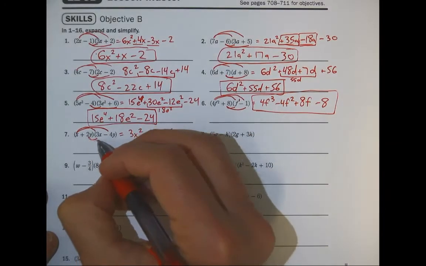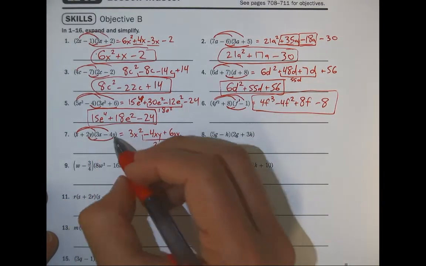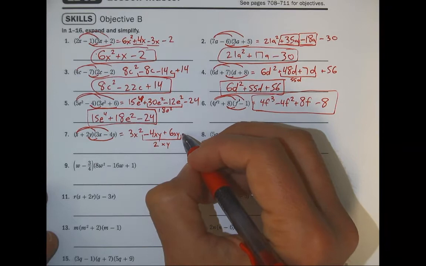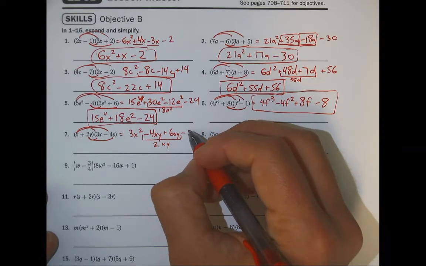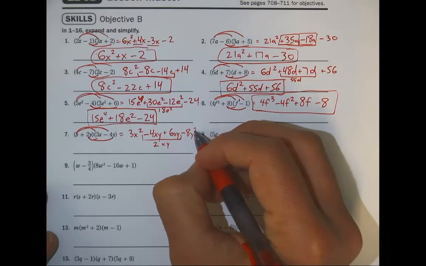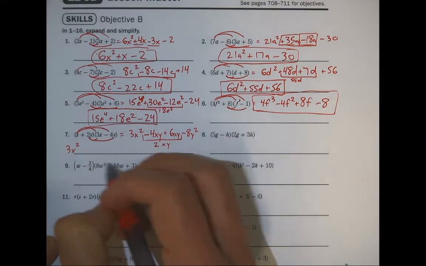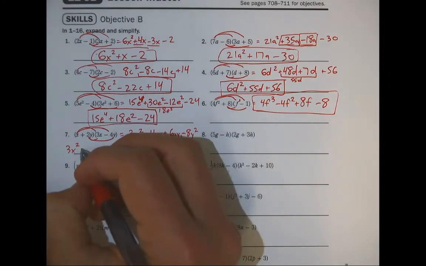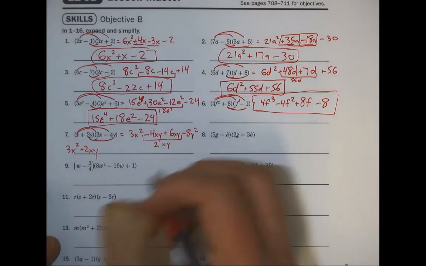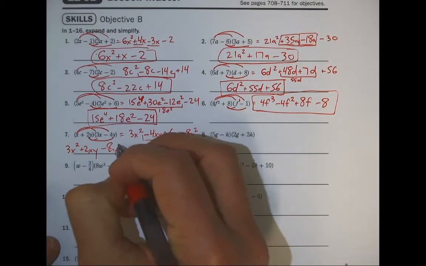And I've got one more, multiplication. That's a y times a y. This will be a y squared. And it's negative 8y squared. Final answer, 3x squared. This was a positive 2, so plus 2xy minus 8y squared.